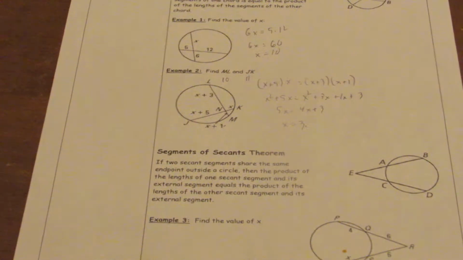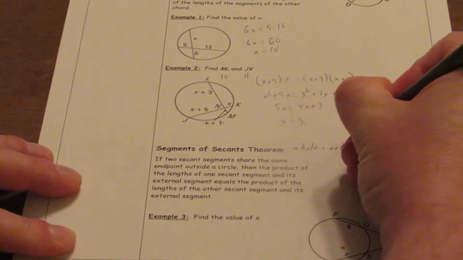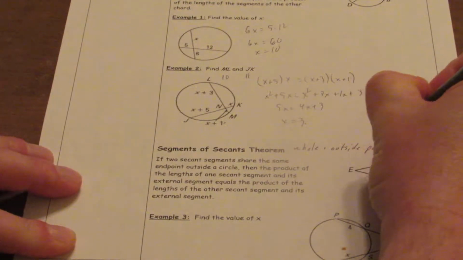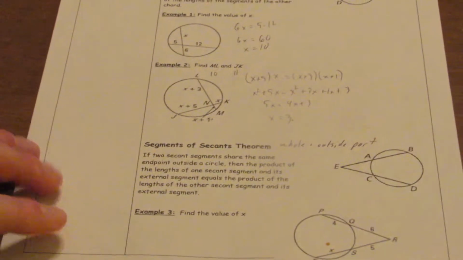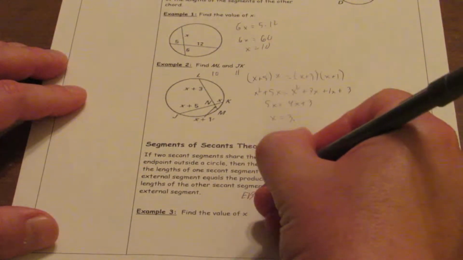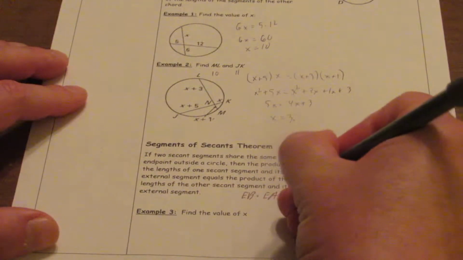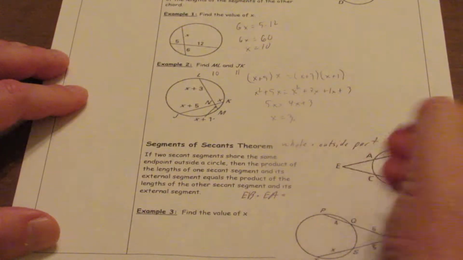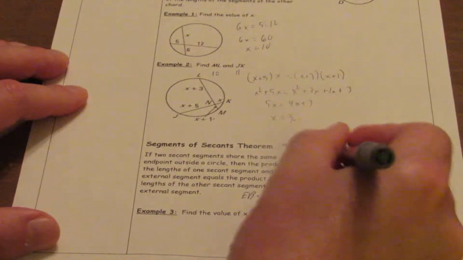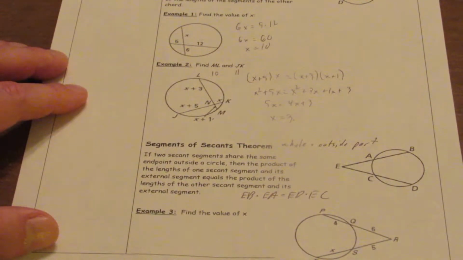How I like to say this is that I'm doing the whole times the outside part. So when we're looking here, we have EB as the whole top line times EA, which is the outside part. That is going to be equal to ED, the whole line, times EC, the outside part.